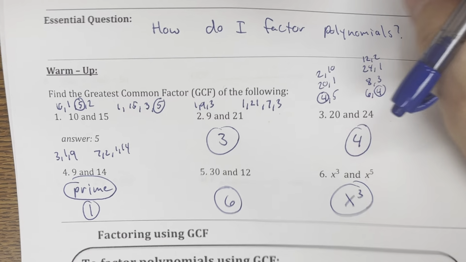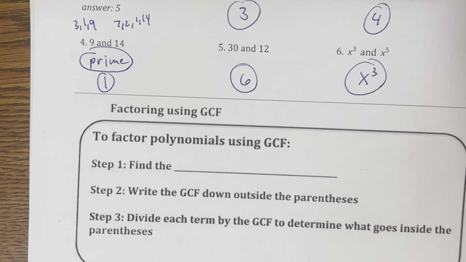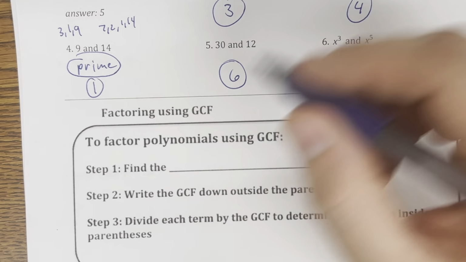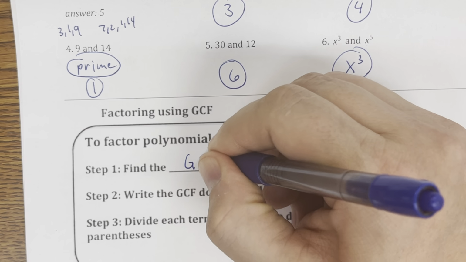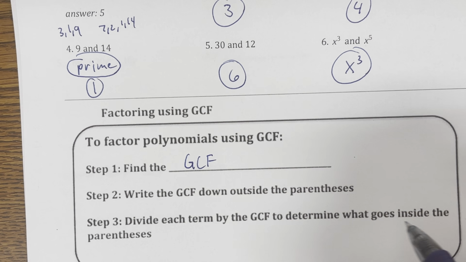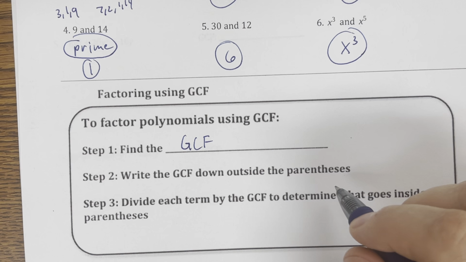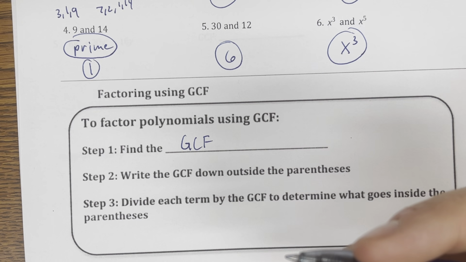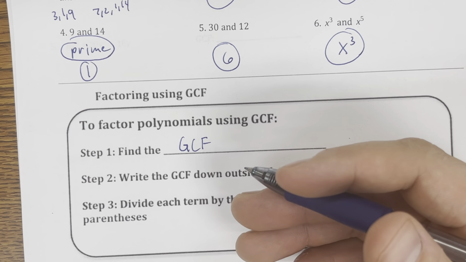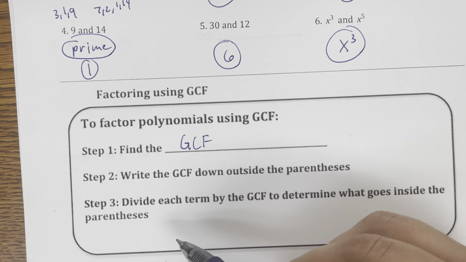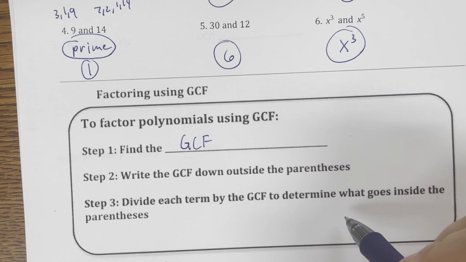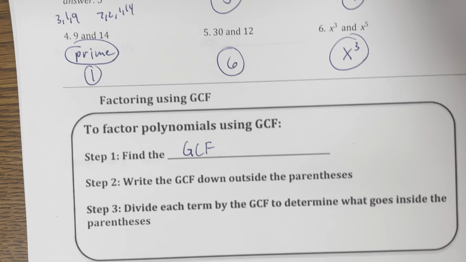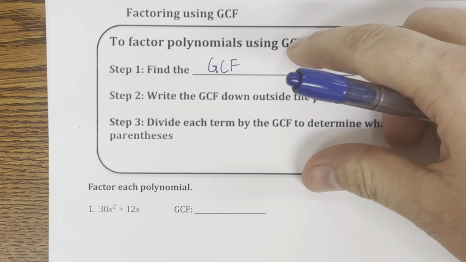Okay, so to factor using the GCF, we are first going to find the greatest common factor of the monomial. Then we'll write that down outside the parentheses. And essentially what we're going to be doing here is we're going to undistribute. All right, and we're going to write it like it would look before we distribute it. We'll then divide each term by the GCF to determine what goes inside the parentheses. So we're rewriting it. It's not going to change.